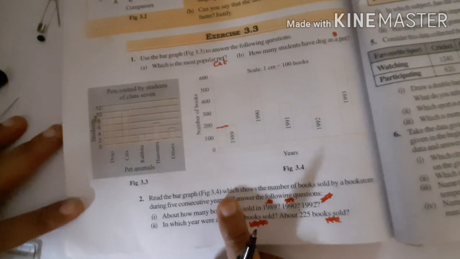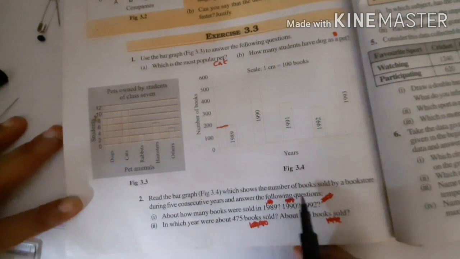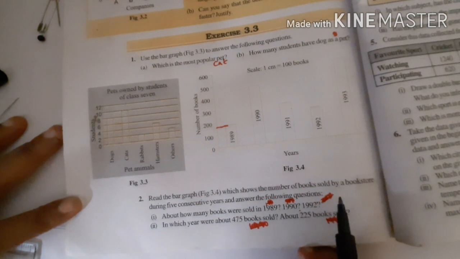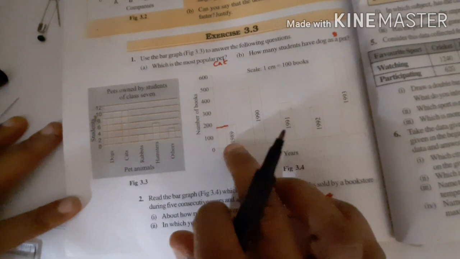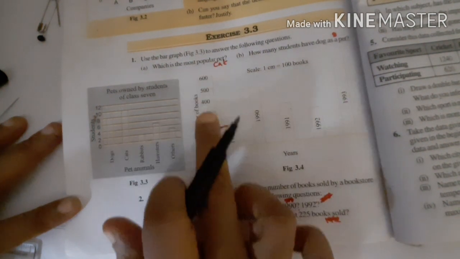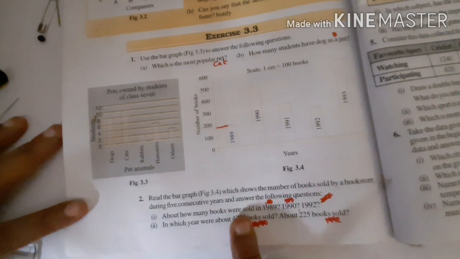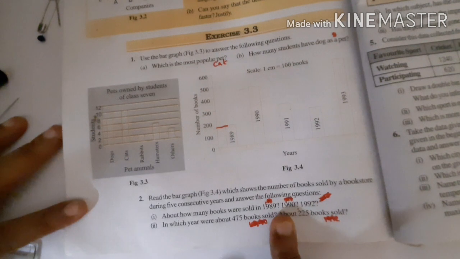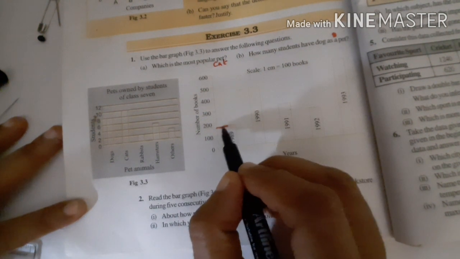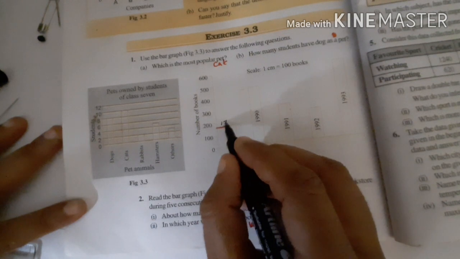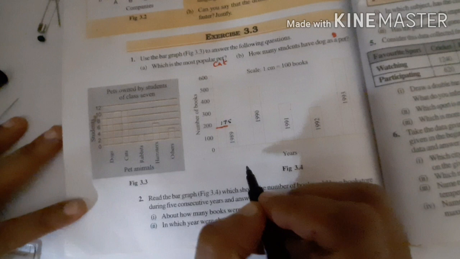See the second question. Read the bar graph 3.4, that is this figure. Then write down the number of books sold by the bookstore during 5 consecutive years and answer the following questions. So the year is given here and the number of books sold is given on the y-axis. Now first one is about how many books were sold in 1989. In 1989, how many books were sold? So you can see it will be approximately 175. 175 books were sold in 1989.